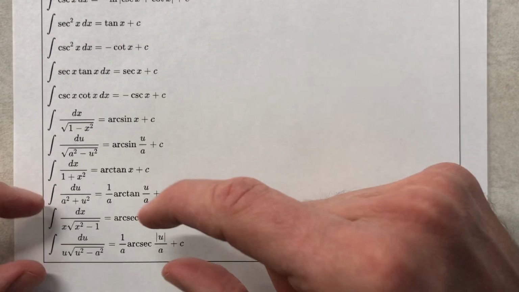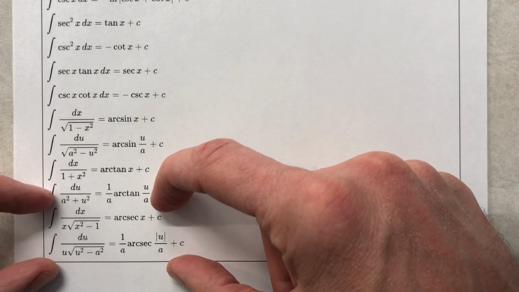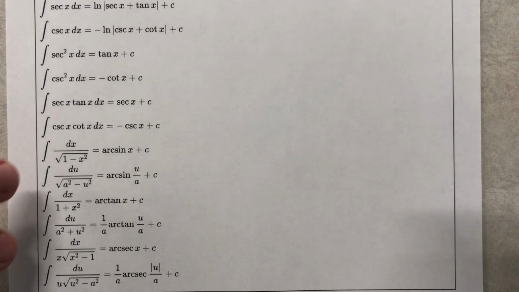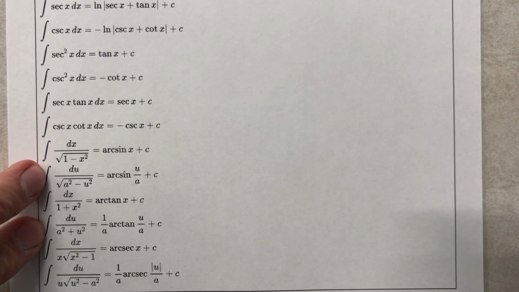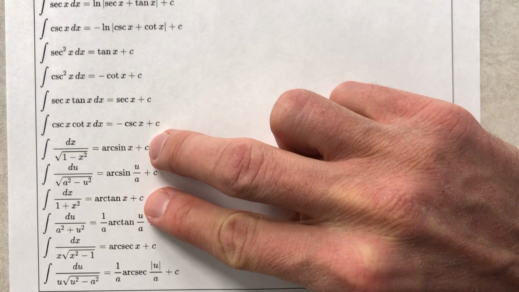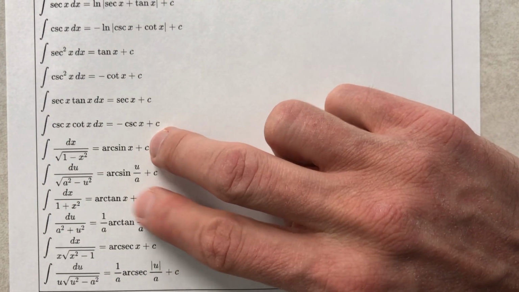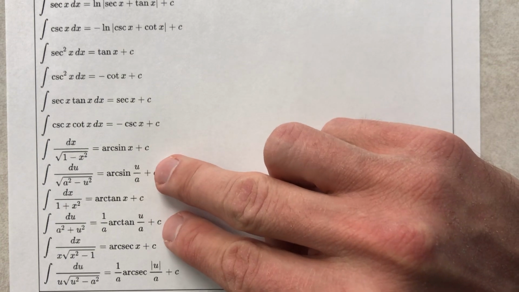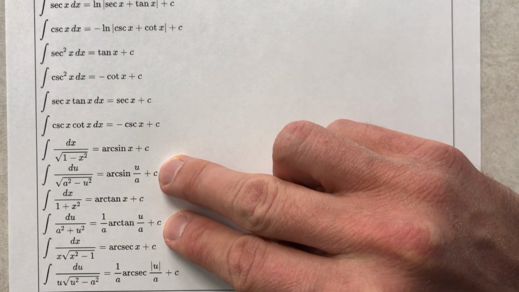It's good to know, but you don't have to hang this one on your refrigerator. We're not going to make note cards out of that one. But I want to point out these that have the U's and the A's in there. The variable U is used as a placeholder when you have a composite function. So even though we know these, the arcsine and arctan, and we're now kind of working backwards with them, this is going to come in handy when we get to something called U substitution.